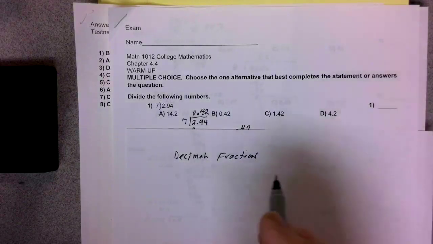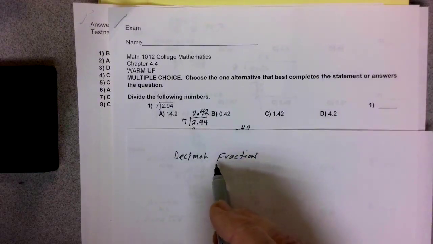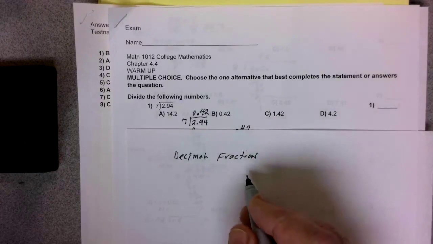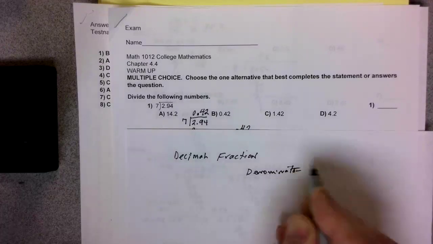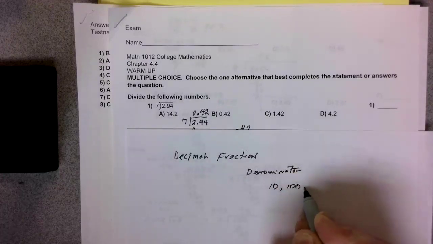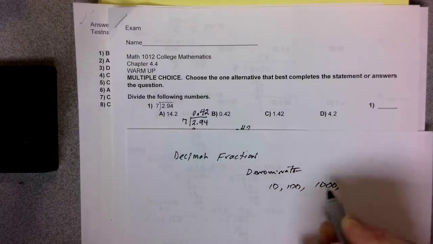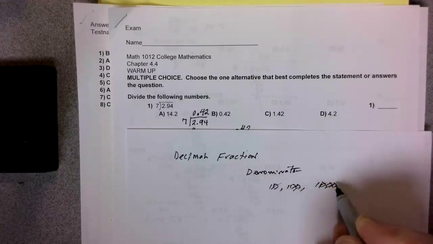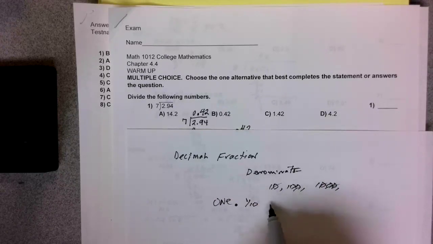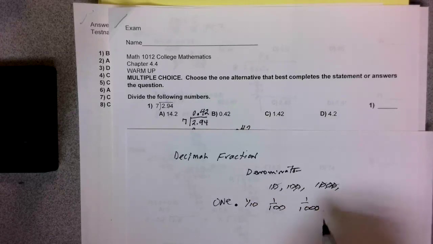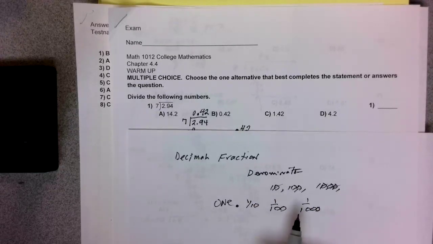Now, decimal fraction really is just another way to think of fractions where the denominator of the fraction is either 10, 100, 1,000, and so forth. So as the decimal place values proceed from, here are my ones, and then I have the first decimal place, which is the tenths, and then the next is the hundredths, and the next is the thousandths, and so forth. Just remember, we're still using the idea of a fraction.